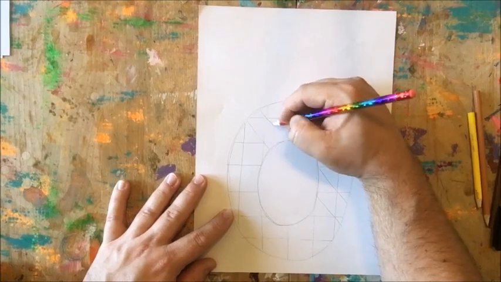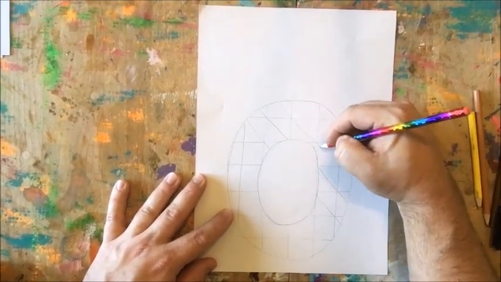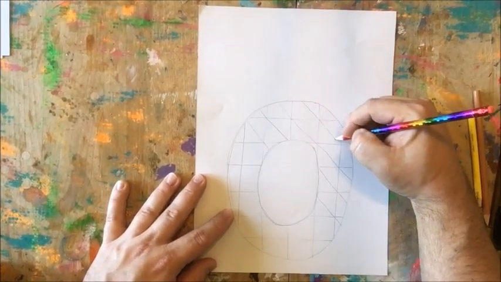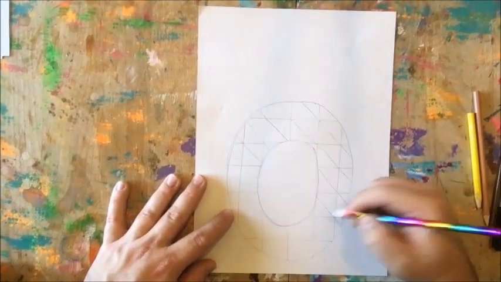And since we're not drawing with a ruler, I don't know, maybe you did, I'm not drawing with a ruler, it's not quite perfect, so you're just going to have to play with it a little bit.